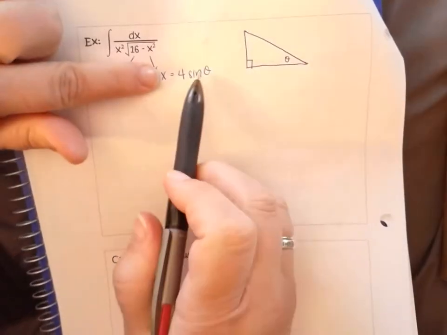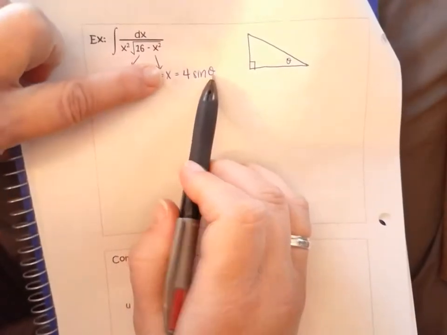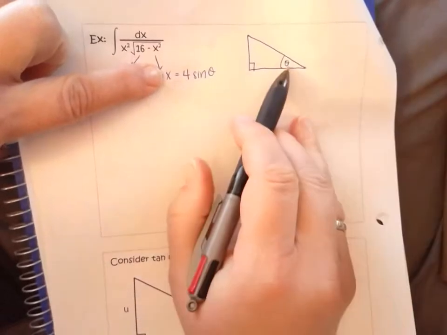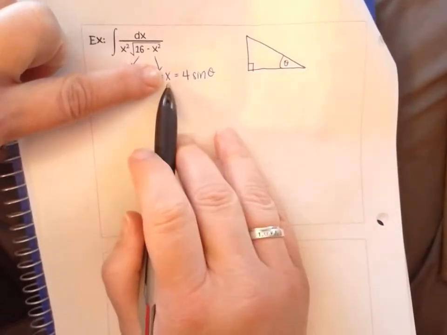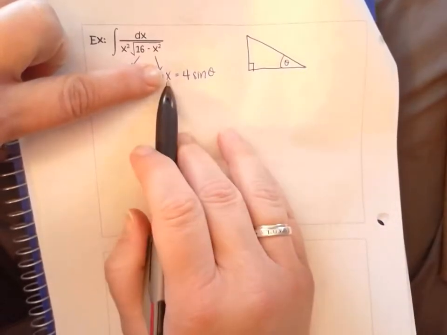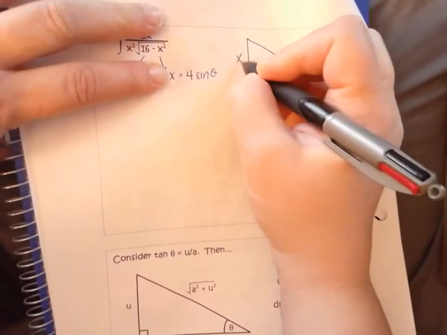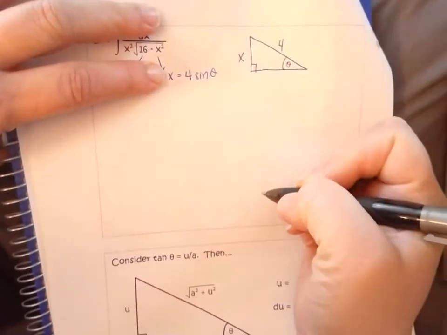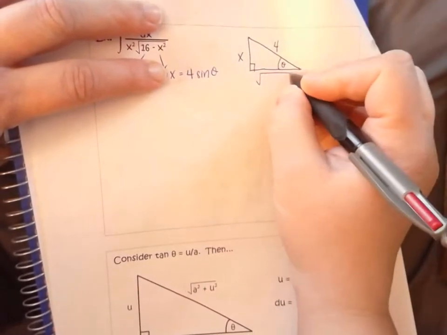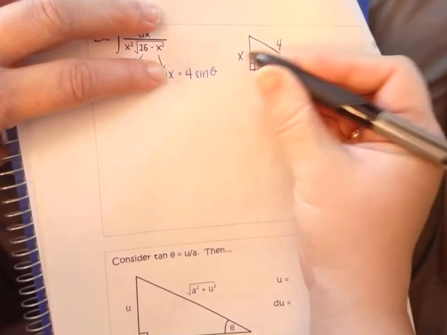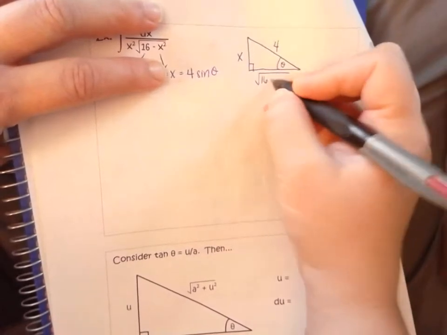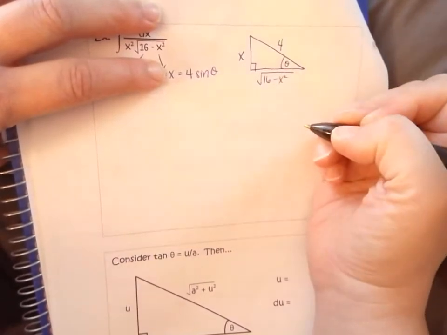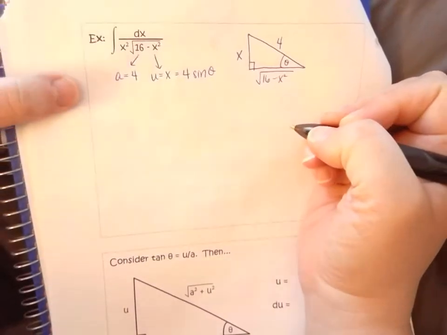Which means if I solved this for sine theta, it would be x over 4, divided by 4 on both sides. Opposite would be x, hypotenuse would be 4. And this piece right here would be c squared minus b, or a squared. Okay, that's already done, ready to go.